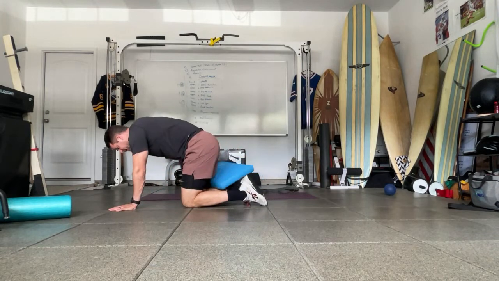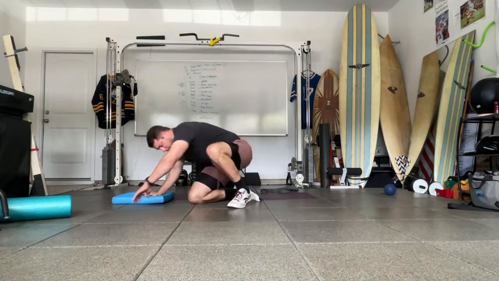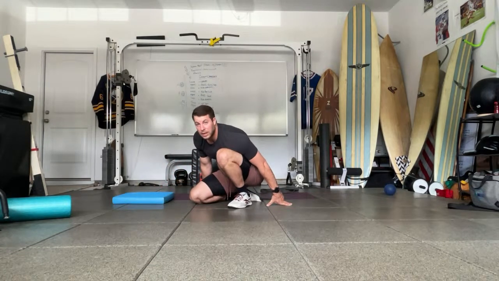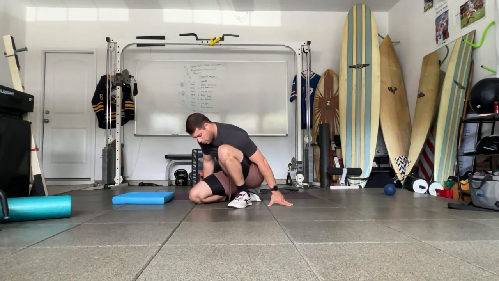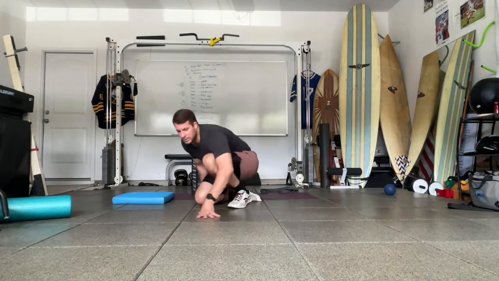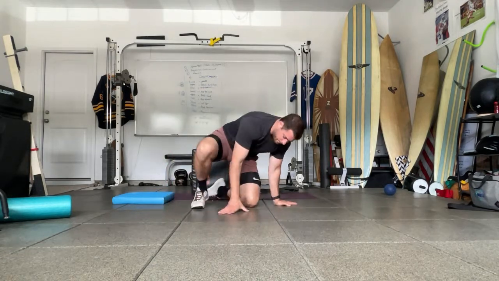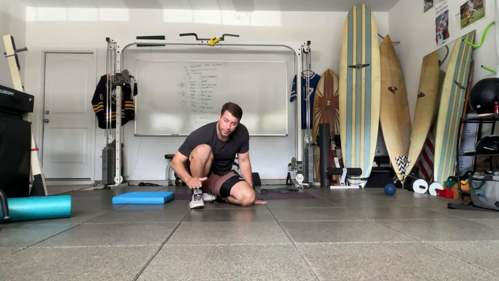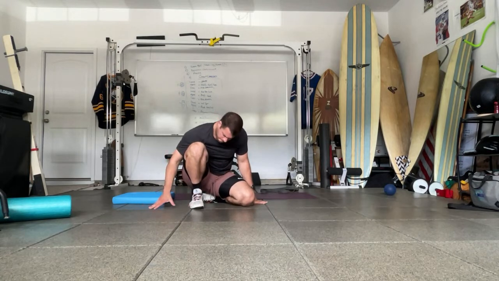From here, get into a combat position for our ankle, rocking the knee over the toe, and then rocking back. And switch. Make sure you're gripping the ground with your toe.